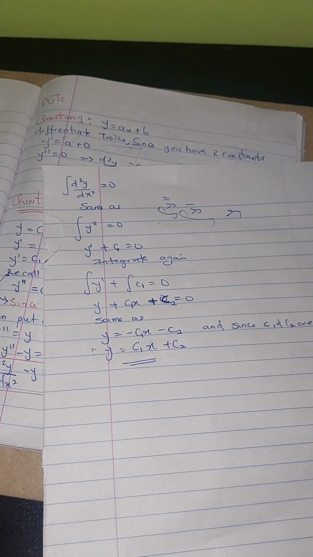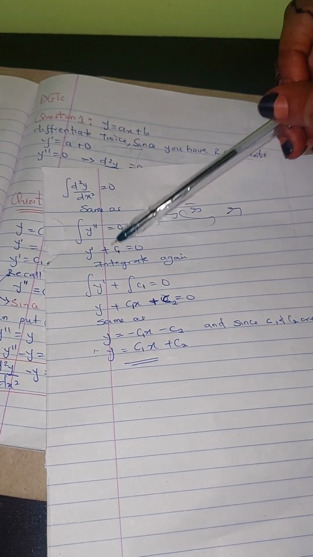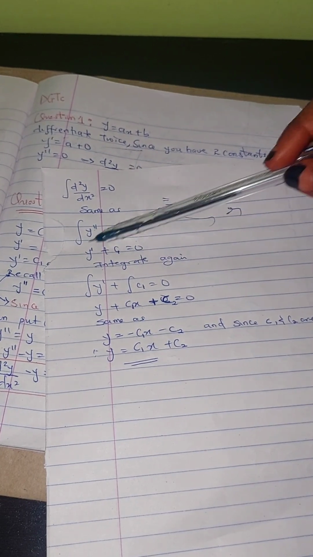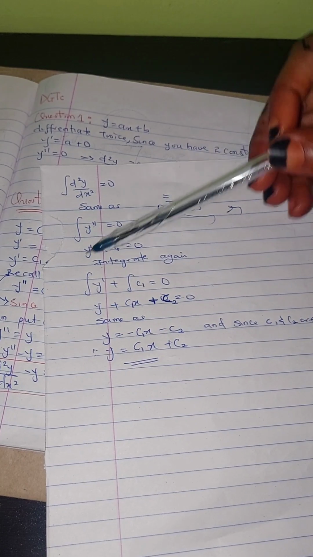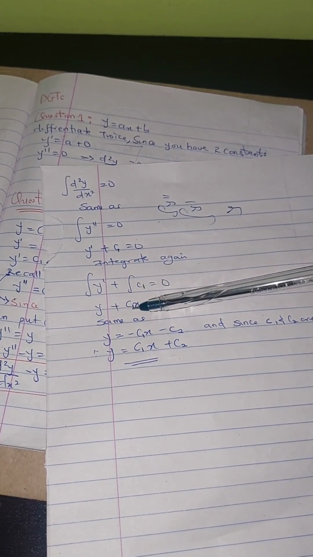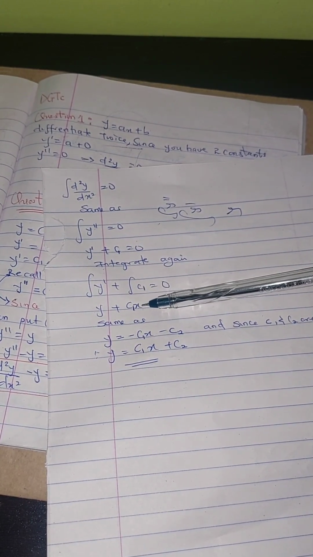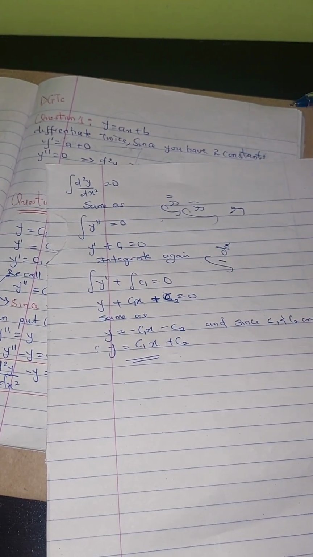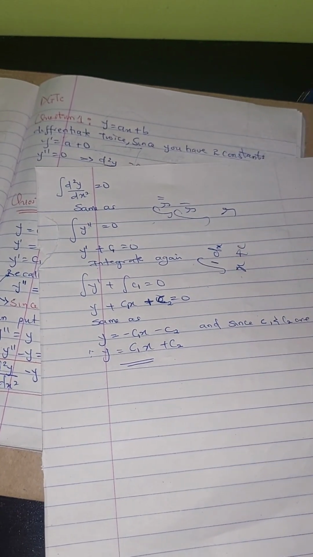So if I integrate y prime prime, I'll have y prime plus c, that's your constant, equals 0. Now I integrate again because I'm looking for a normal equation, not a differential equation. If I integrate y prime, I'll have y plus, and if I integrate a constant, I can take it out, I'll just have c1x. Just like if I'm integrating 1 dx, for example, this will just be x plus c.